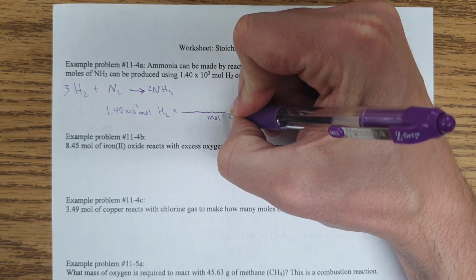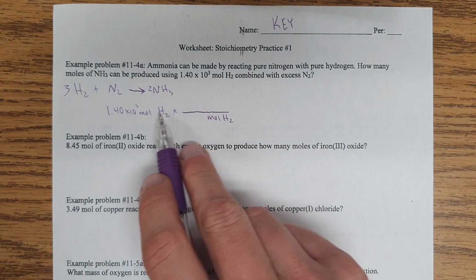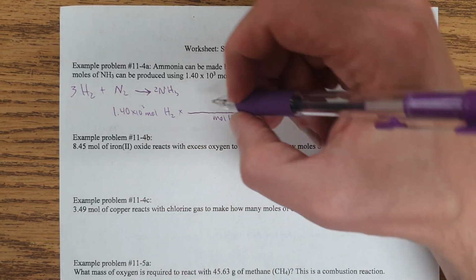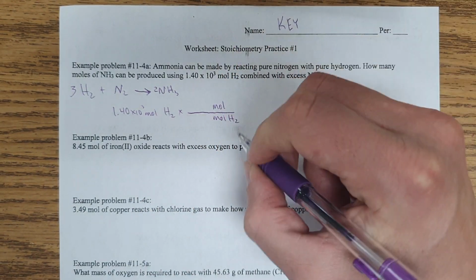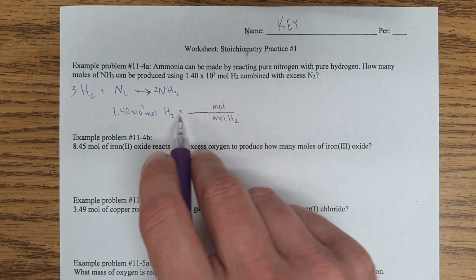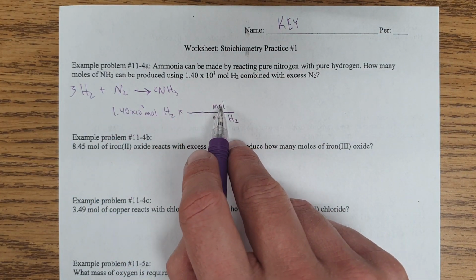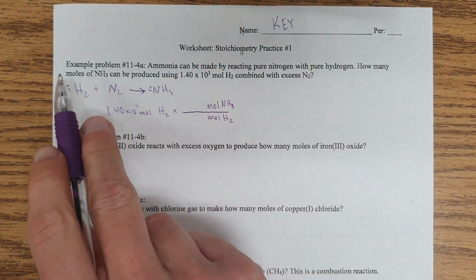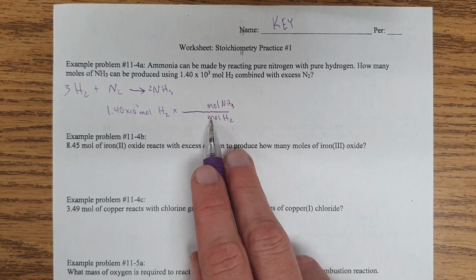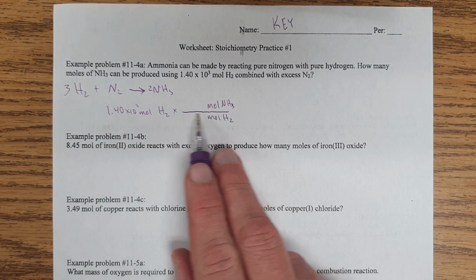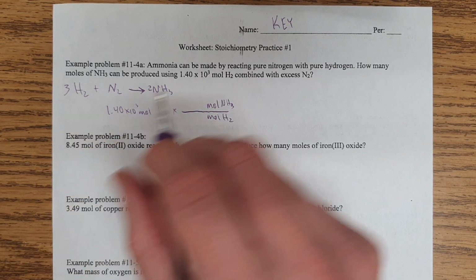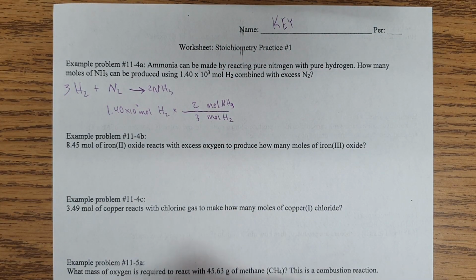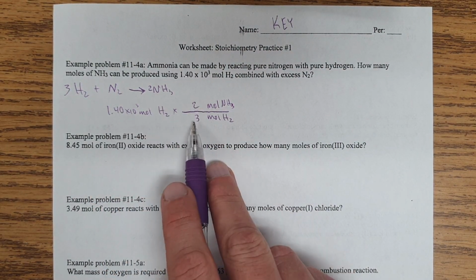I know I need moles of H2 on the bottom so that moles of H2 can cancel moles of H2, and then on the top, I need moles of what I'm trying to find. I need moles for my answer, so I can put moles of NH3 because I'm being asked for moles of NH3. And can I have a relationship between these? Yes, I can. It comes from the balanced equation. Look, there's 3 moles of H2, so I put a 3 right here. NH3, look, there's 2 of them, so I put a 2 right there. So I'm just taking this times 2 divided by 3.